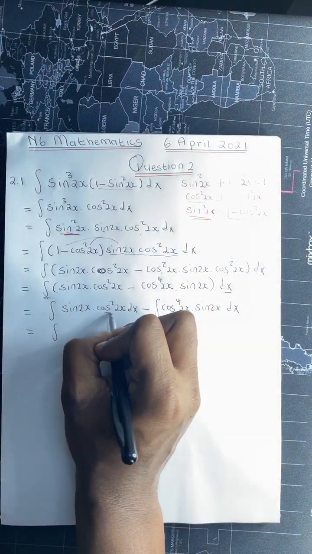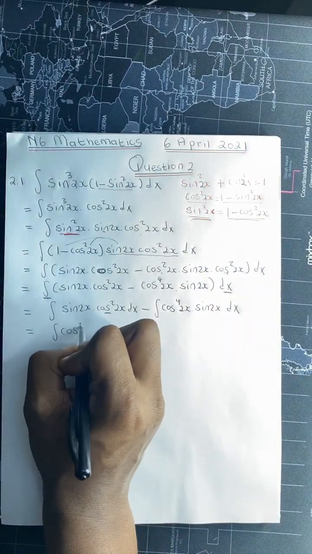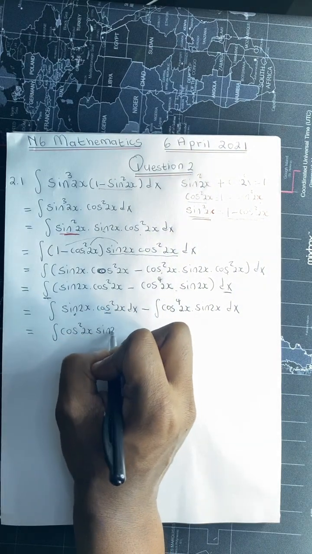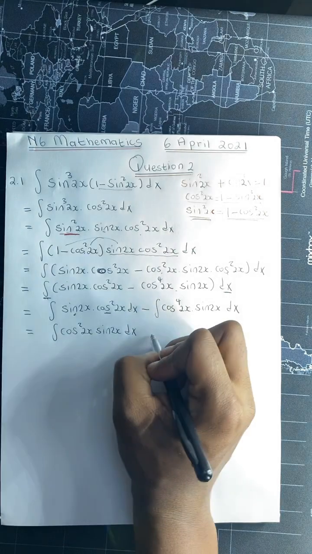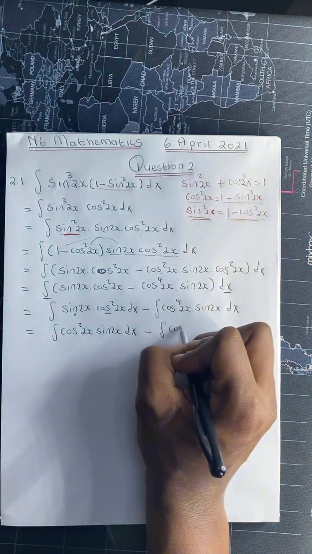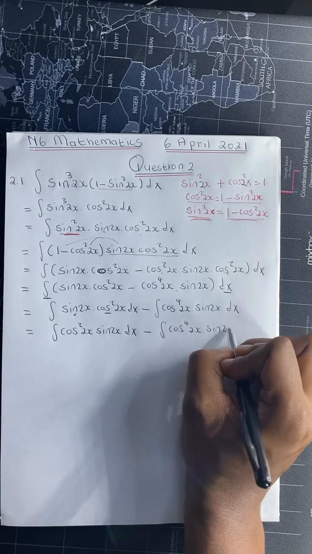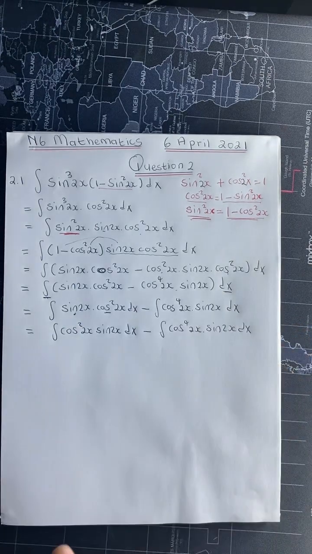So let's write this cos squared 2x first, and this one, dx minus the integral of cos to the power 4 2x sine 2x dx.